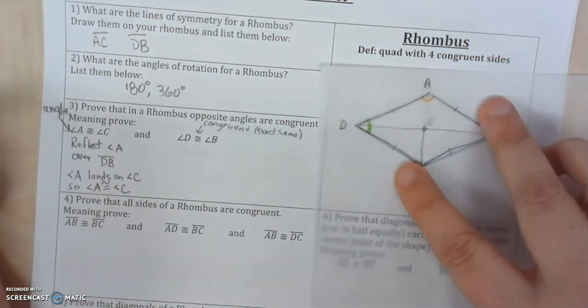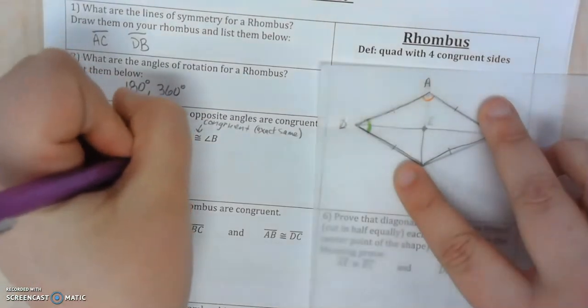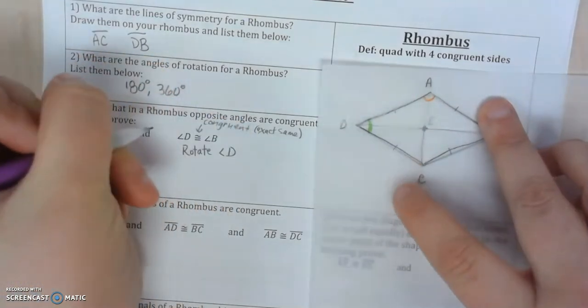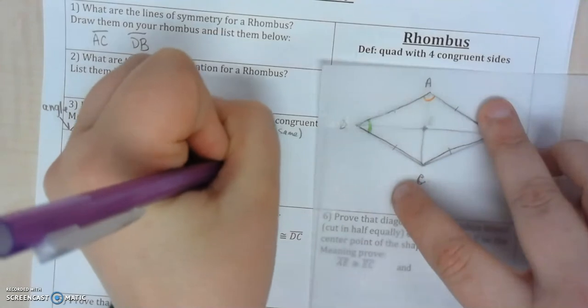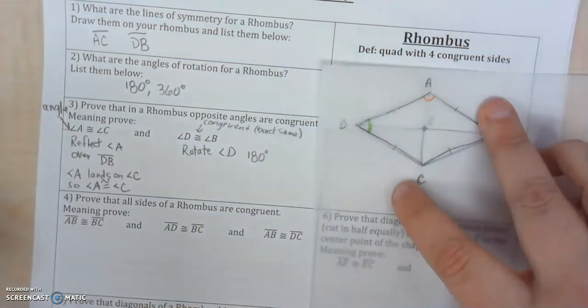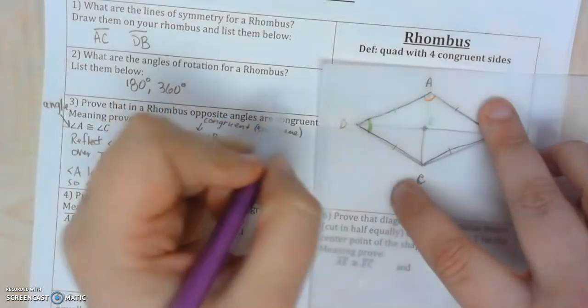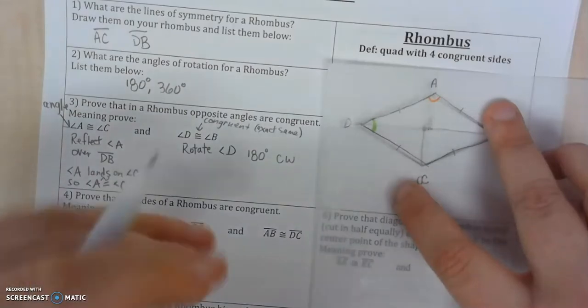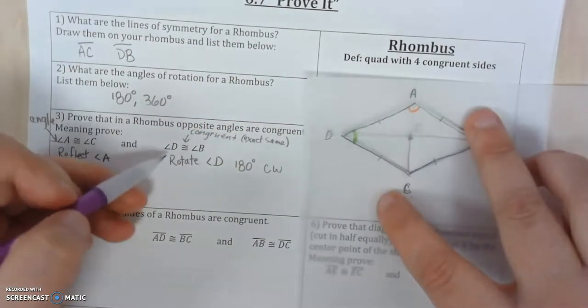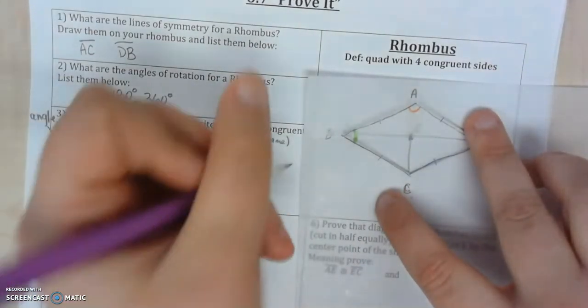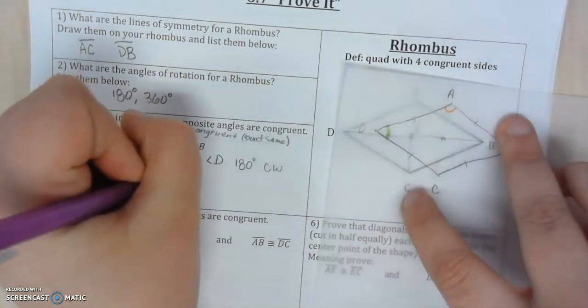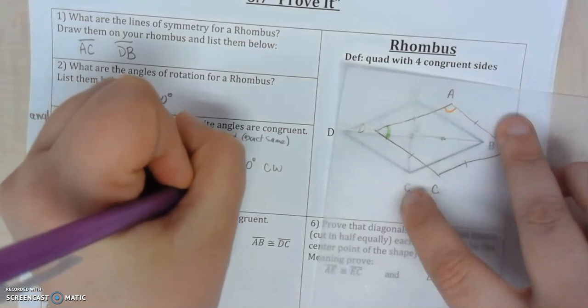So we're going to say rotate angle D. How many degrees? 180. Now remember, when we go 180 degrees, the direction doesn't matter. So I'm going to put clockwise just because that's what I did, but it's not necessary. So I'm going to go rotate angle D 180 degrees clockwise around point E.